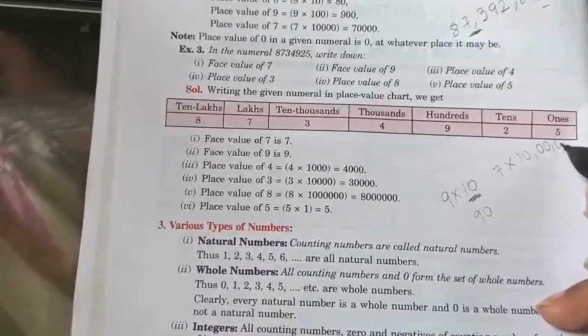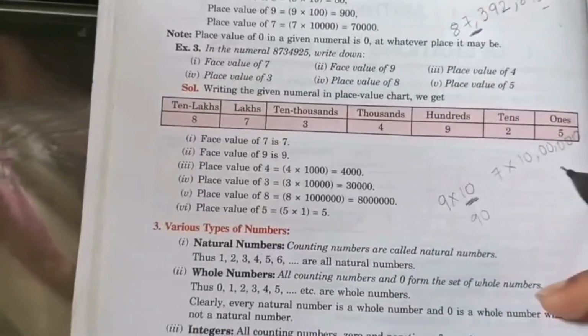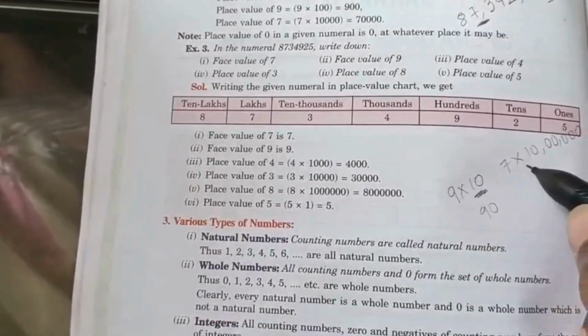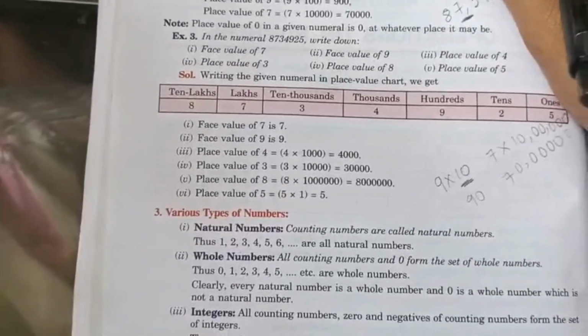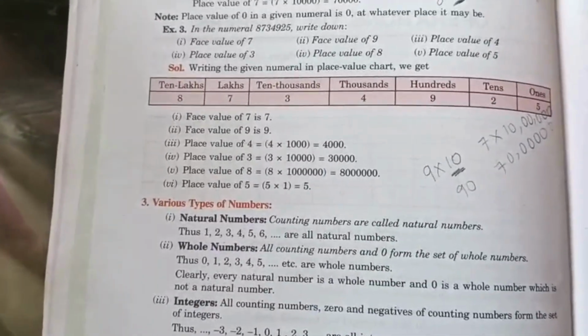Again, for example, 7 is in the 10 lakhs place, so 7 into 10 lakhs, the answer is 70 lakhs. So the place value becomes 70 lakhs. Similarly, if the digit 4 is in the thousands place, 4 into 1000 is 4000.